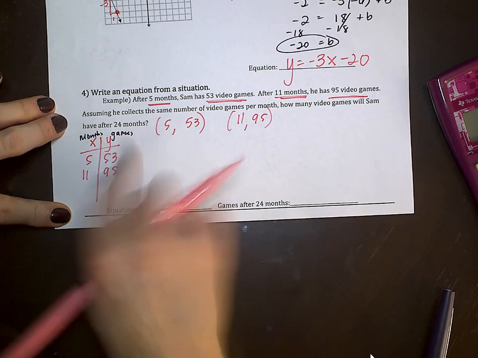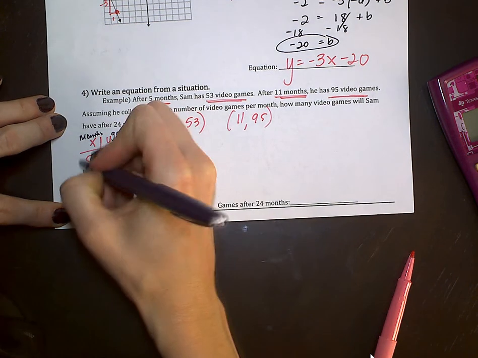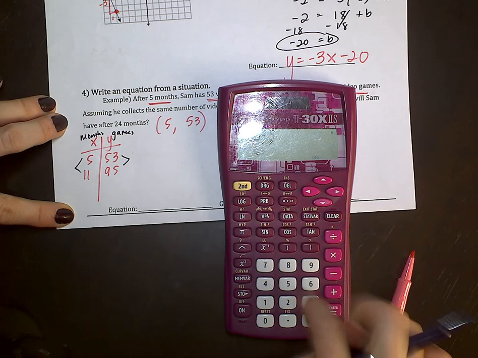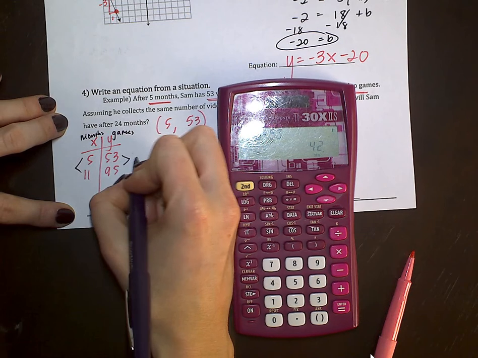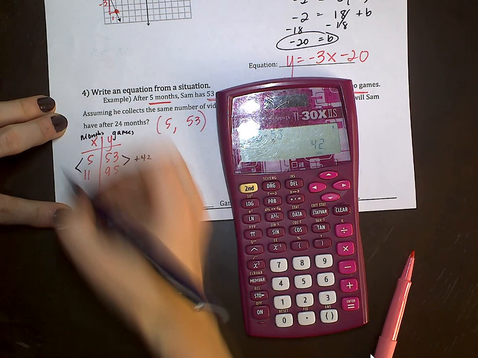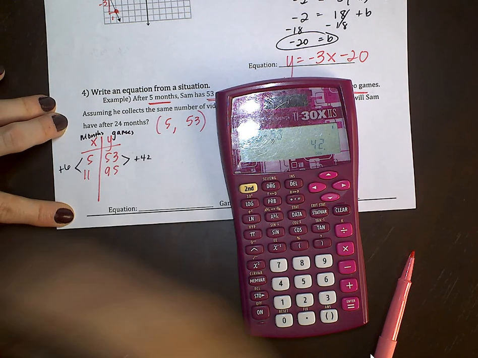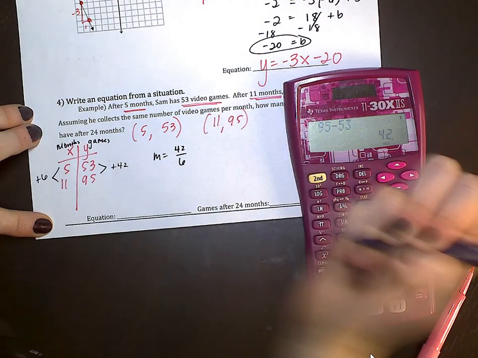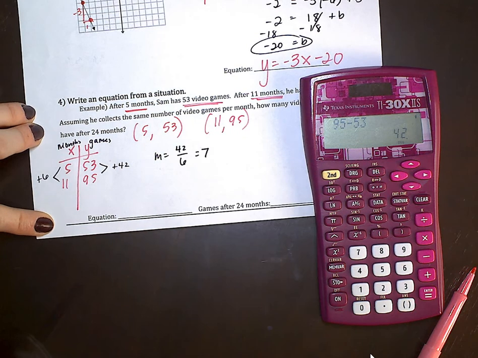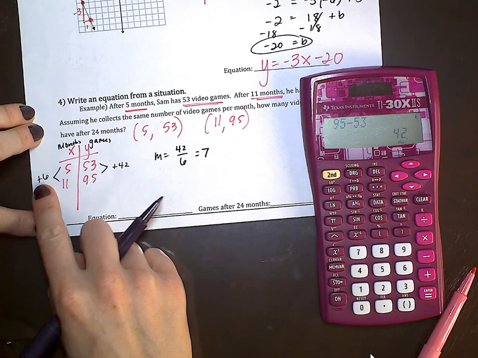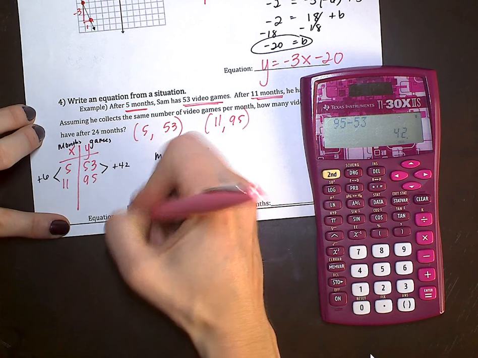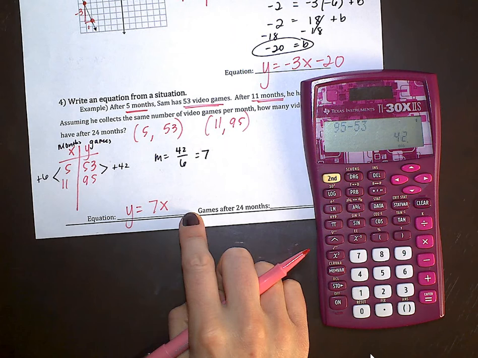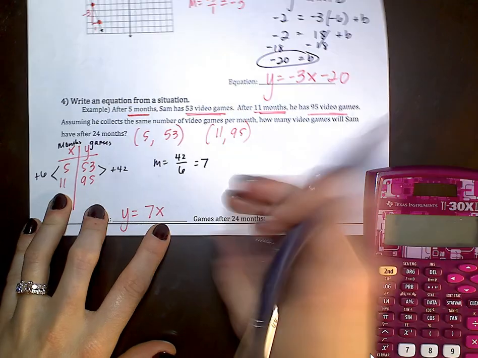You guys, if you have it nicely in a table, just go ahead and calculate the slope doing what we did with rate of change stuff. If you need to work backwards to figure out how you're changing here, just subtract them. So that would be adding 42, and then obviously over here I'd add 6. So for m, it'd be change in y over change in x, which is just 7. And that just means he collects 7 games per month. So I'm going to go ahead and get my equation going here. It'd be 7x plus, I don't know what the y-intercept is, but I can find it by using slope-intercept form.